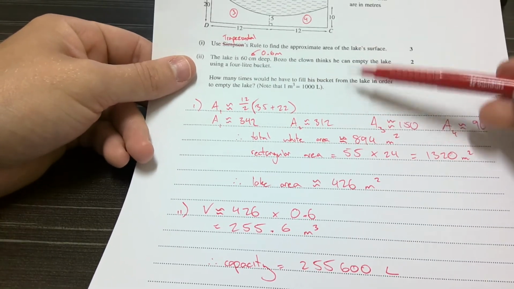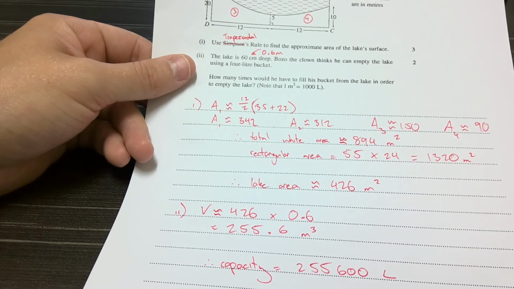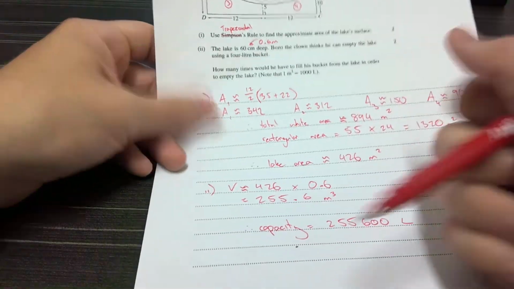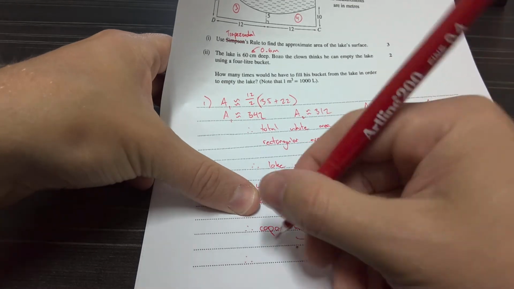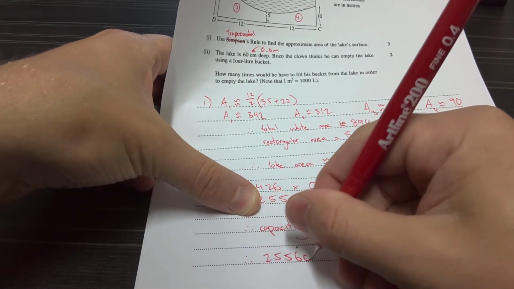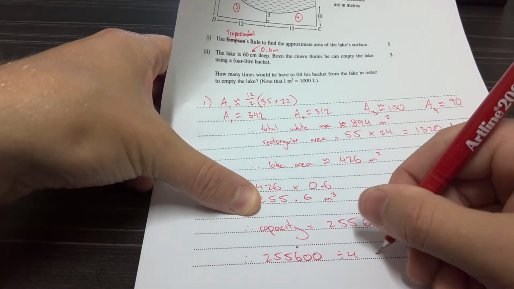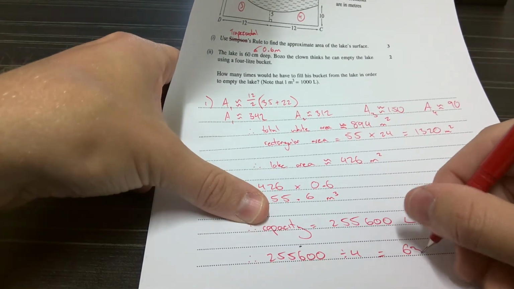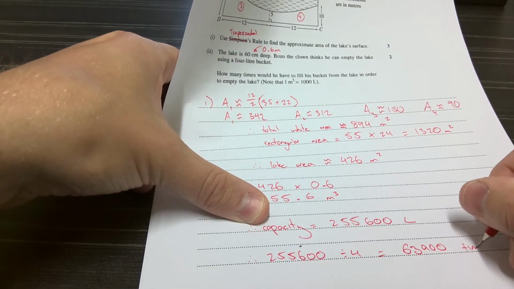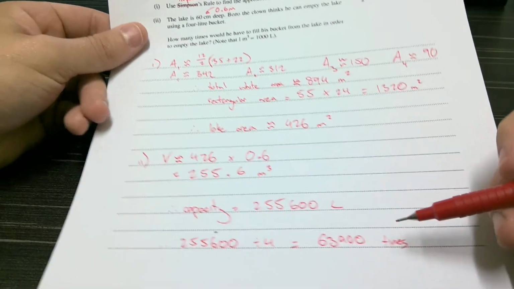But the question is asking how many times I'm going to need to fill up this bucket. And it's a 4 liter bucket. So therefore I need to do 255,600 divided by 4, which equals 63,900 times.